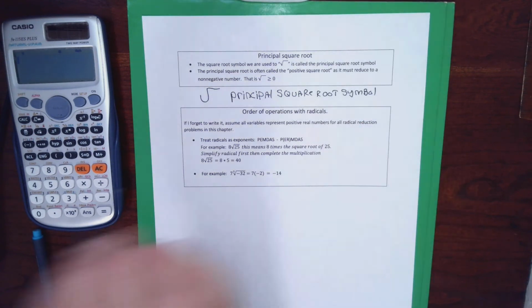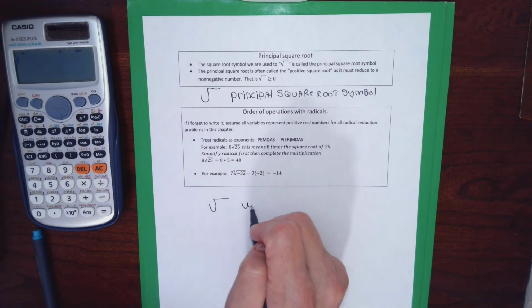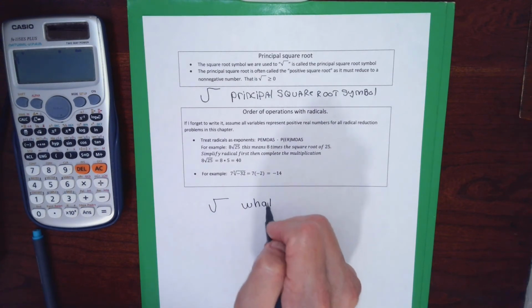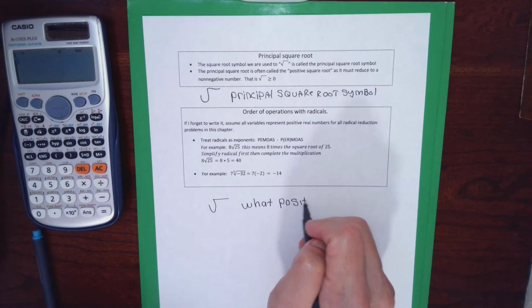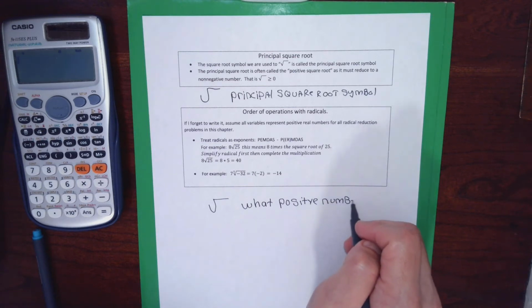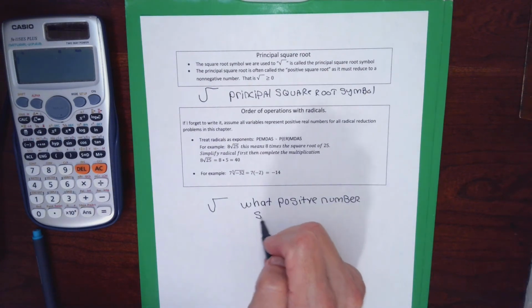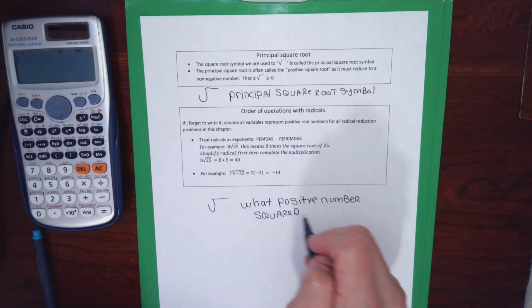It is actually asking the question, what positive number squared equals the radicand? So the square root symbol is called the principal square root symbol. And it very specifically wants my answer to be positive.